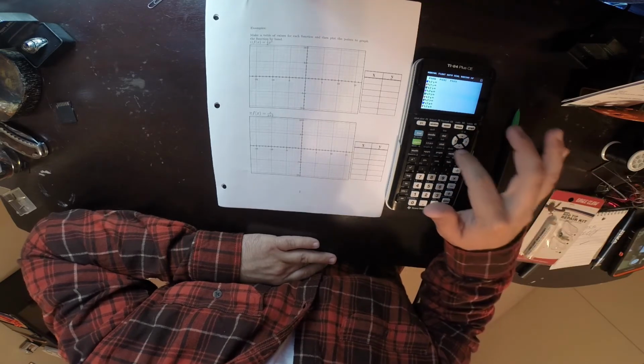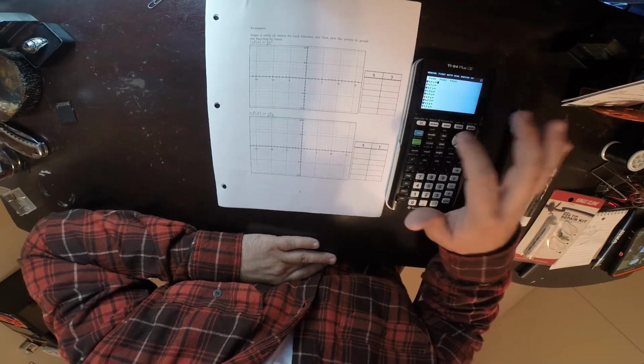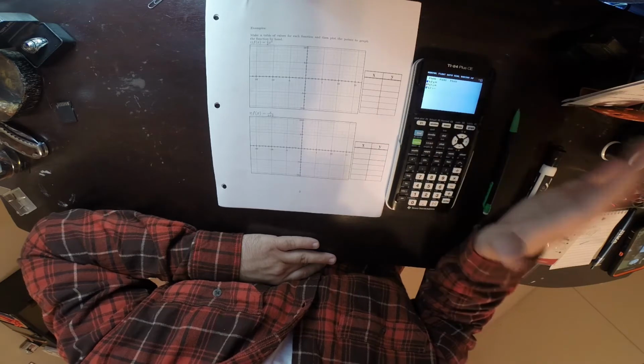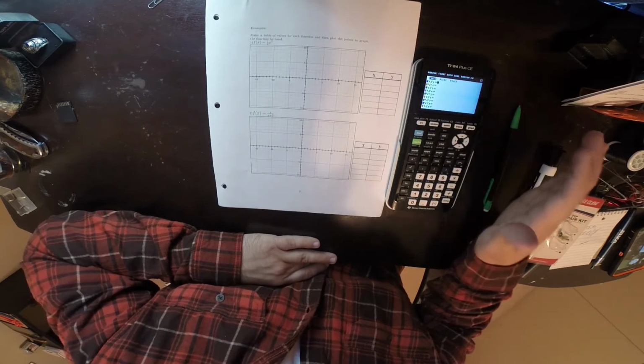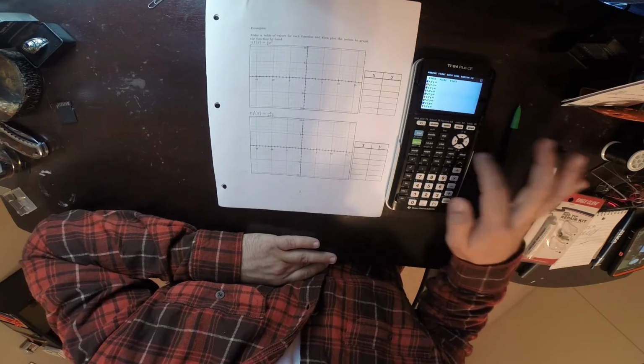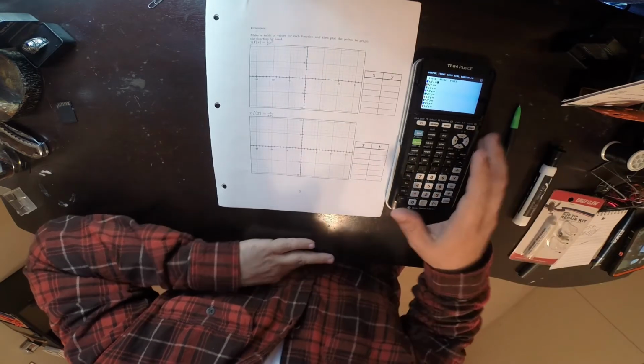An easy shortcut method to doing that is hitting Y equals. If you're on your blank screen, hit Y equals. This stat plot is probably highlighted from where we had it on. If you unhighlight it, it turns it off.